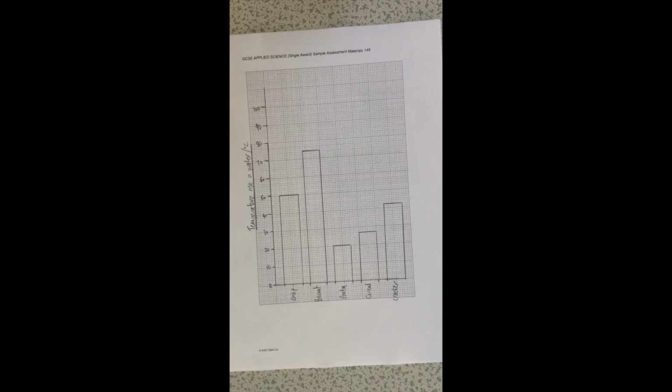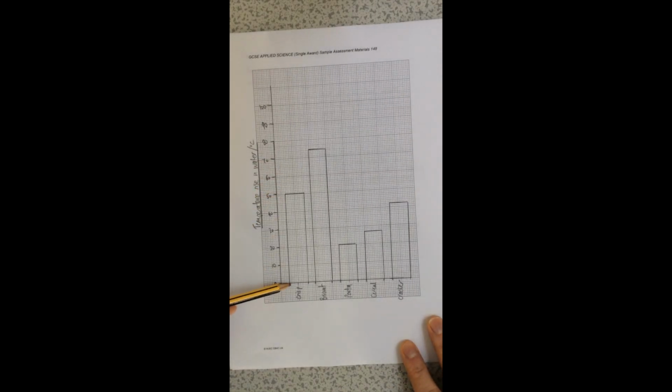Now, this is a bar graph, and when you use a bar graph, it is nice to put a little gap between the bars. Don't worry if you find that difficult, just bunch the bars up, but you should show a gap between the bars because these are different discrete variables.